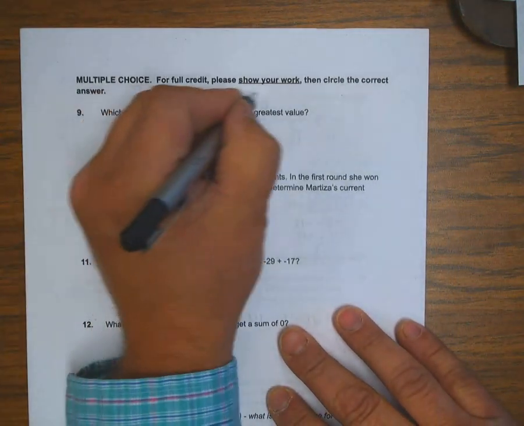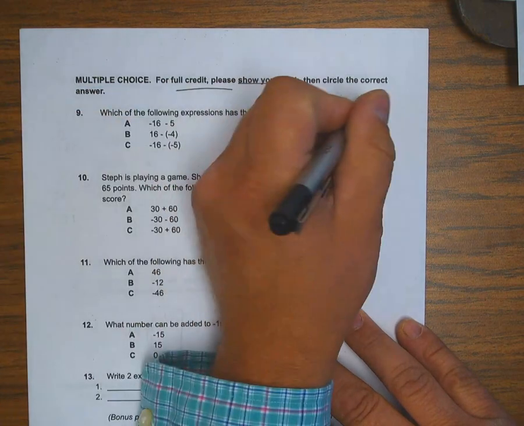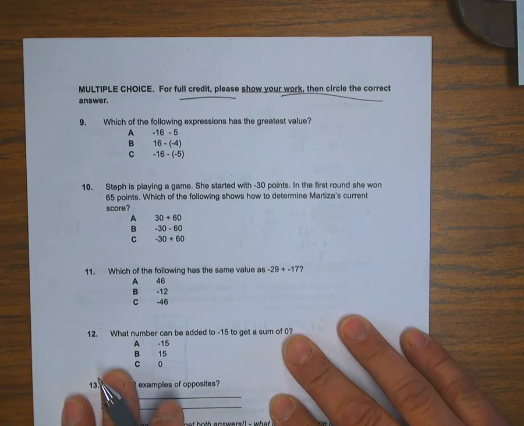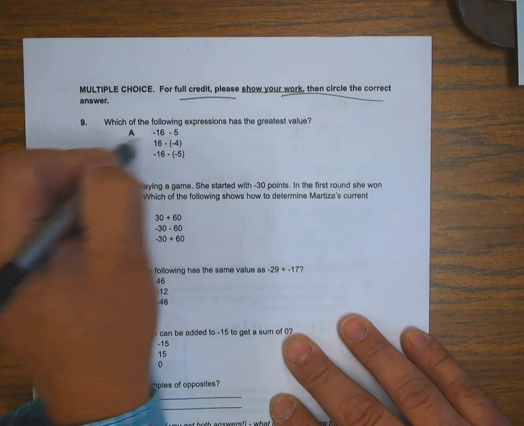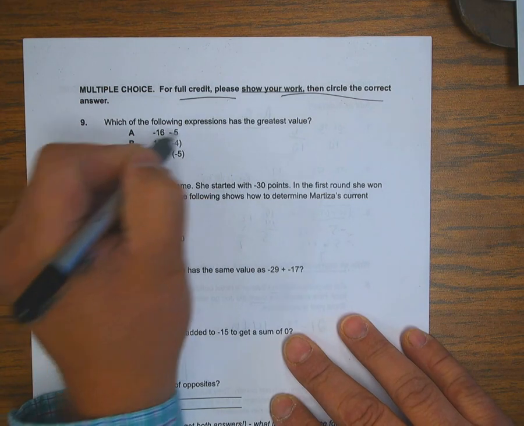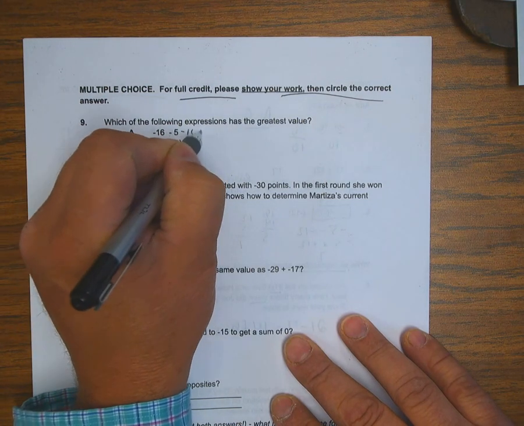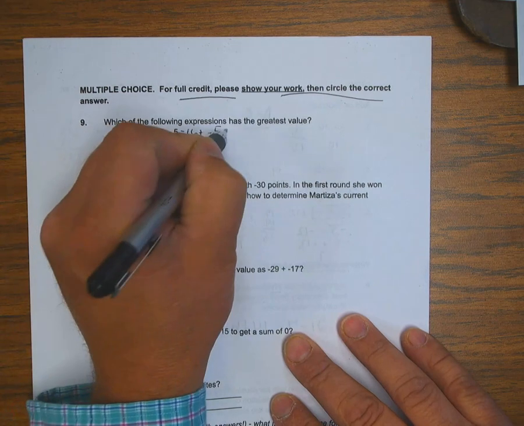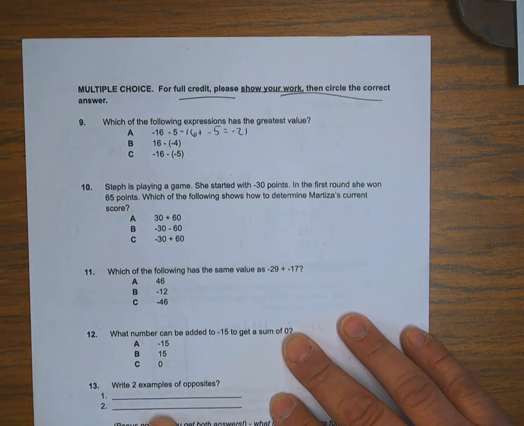Now this says for full credit, show your work, and then find the correct answer. So for number 9, we need to apply our rules. This is a subtraction problem, so it will be rewritten as -16 plus -5, which equals -21.